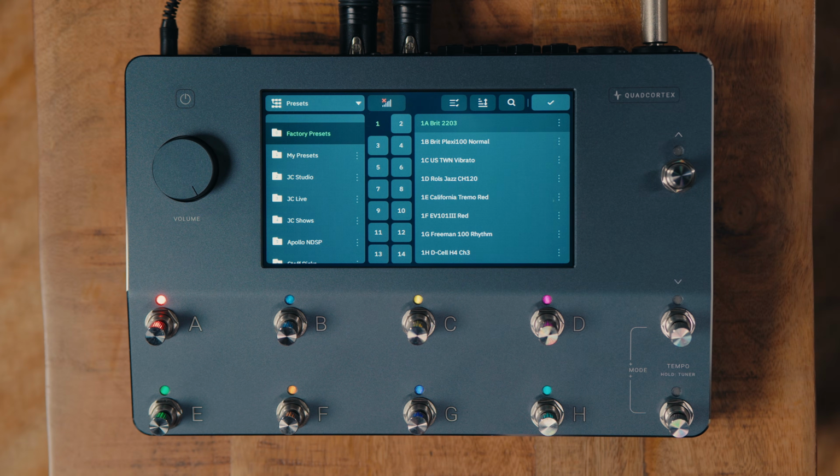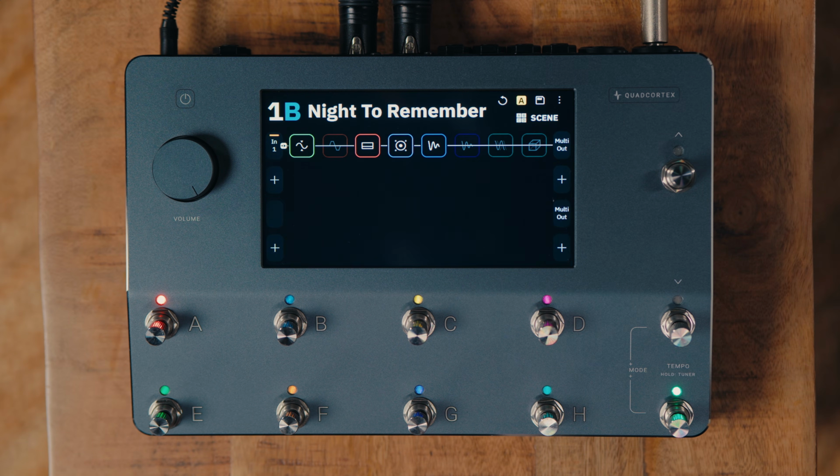Before a gig, I organise all my presets into a set list, basically arranging them in the exact order we'll play the songs in. It's all done in the directory.